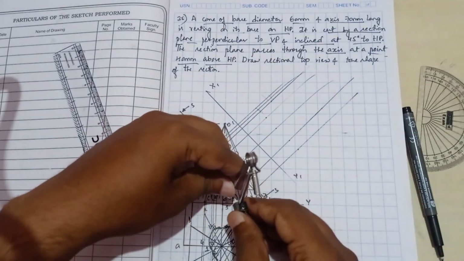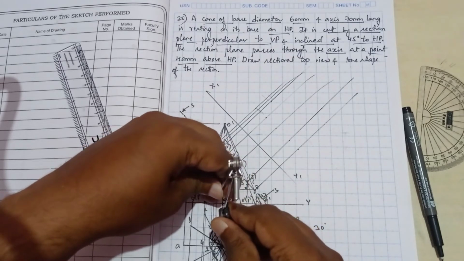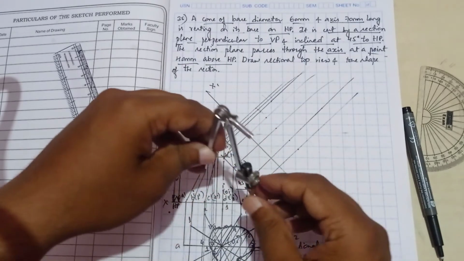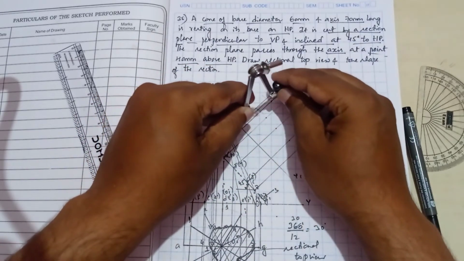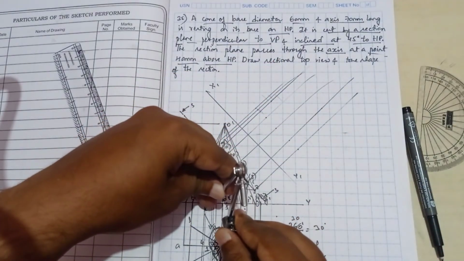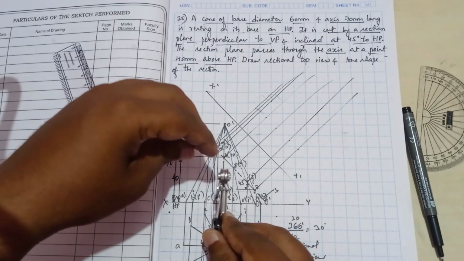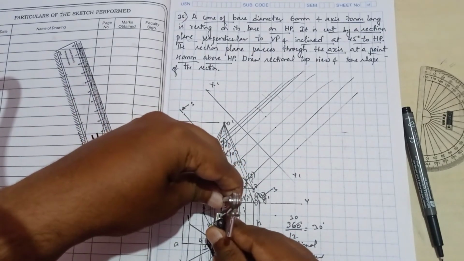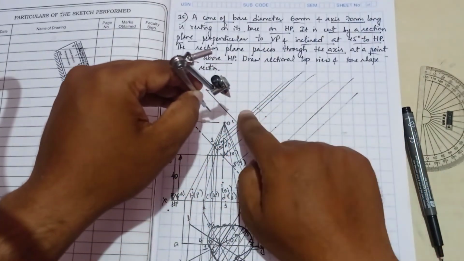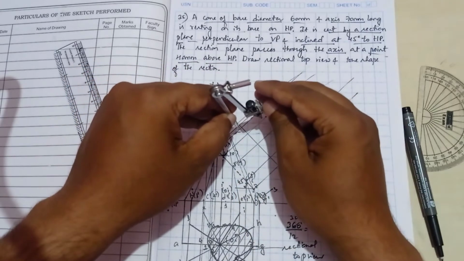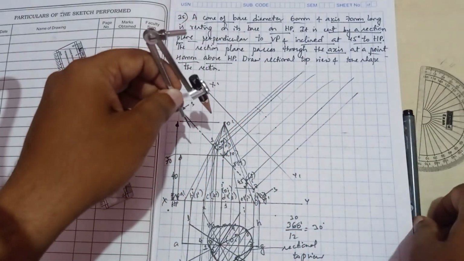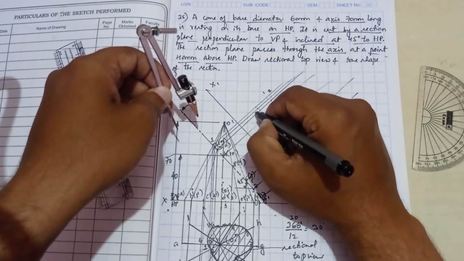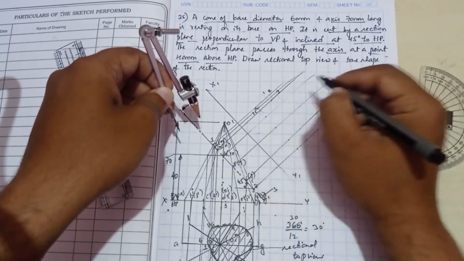So 12, 3, 11. 3 we should cut, this 11. You can see here, this is 1, this is 2, and this is your 12, this is 3, and this is 11.